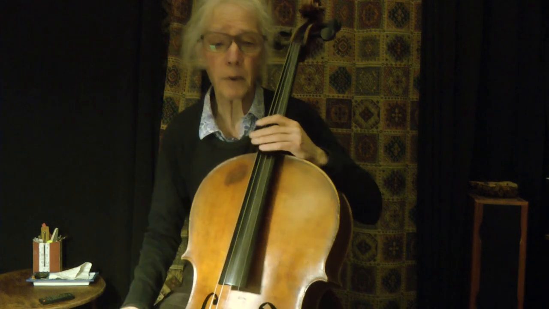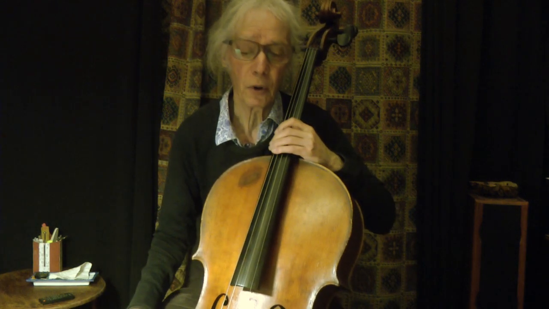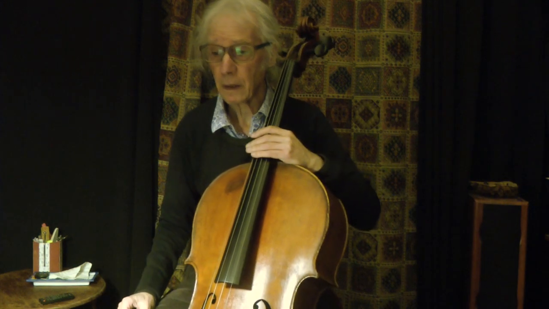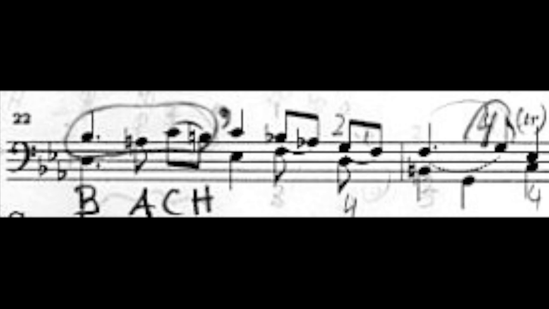So I sat down, and within 10 minutes I progressed to the Courante in Suite 5. And yes, there it was, measure 22, literally, as I predicted, going up again to the C. And it is, I just played.